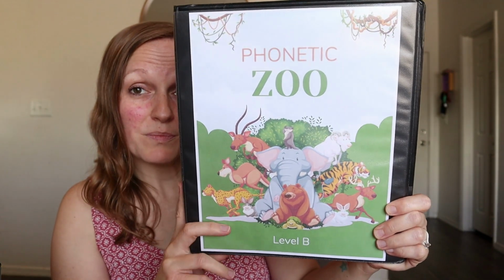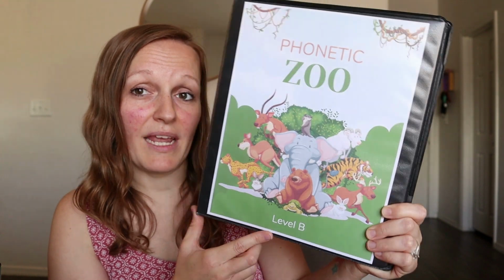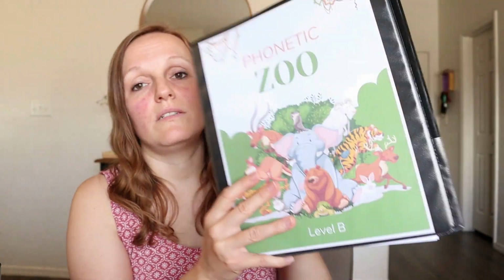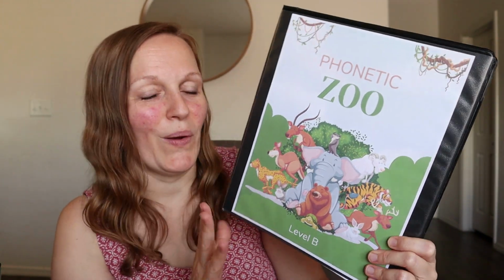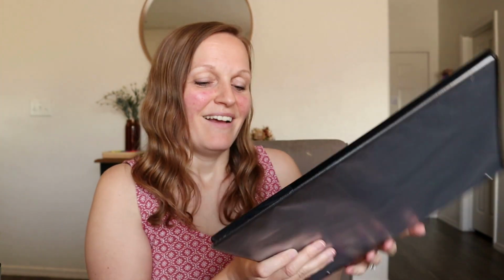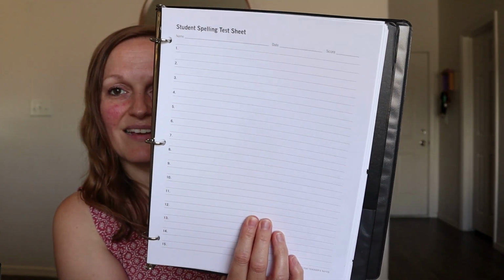The final thing that we are going to be using from IEW for his writing is the Phonetic Zoo. He tested into level B, and again, this is not what their stuff looks like. This is just something that I made on Canva, so don't get the wrong impression. But it's all audios. They'll do spelling tests, and he will listen to a recording that gives him the word, and then he's supposed to write it, and it sounds really fun. It sounds easy enough, and so I think he's going to really enjoy it.